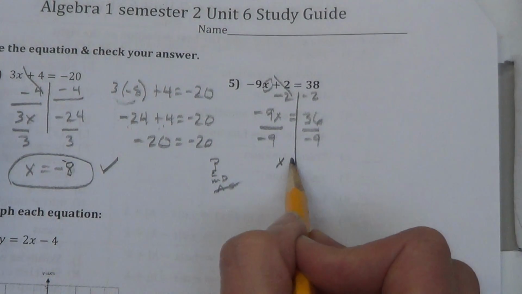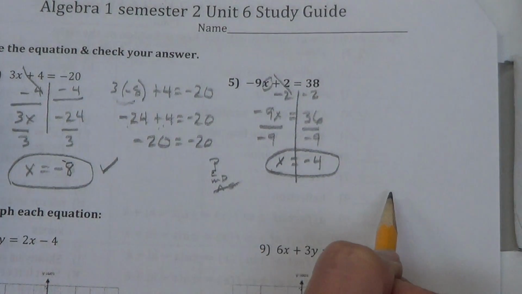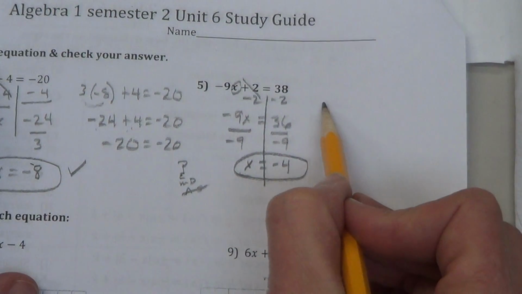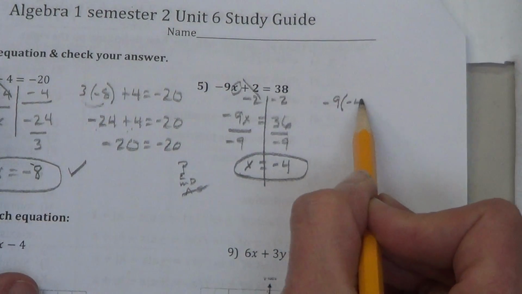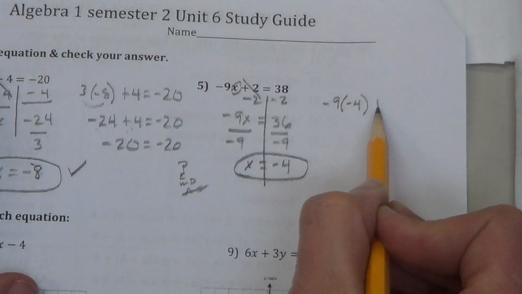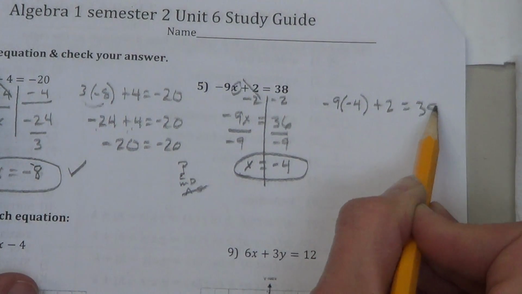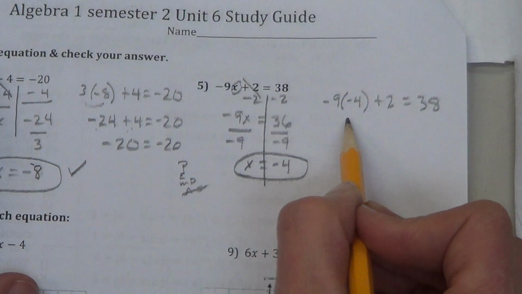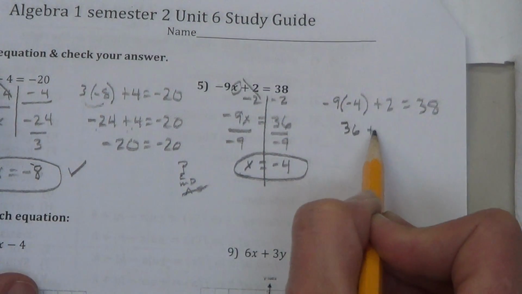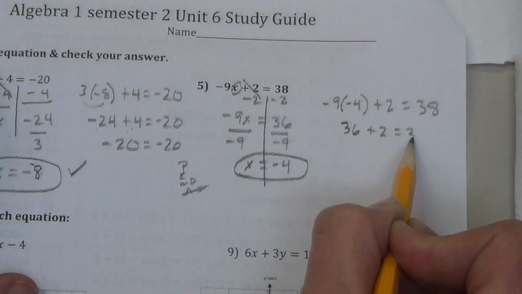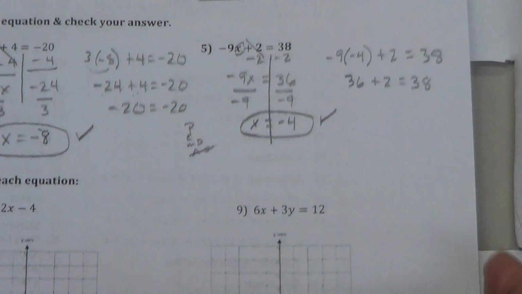X equals negative 4. Now to check it, negative 9 times negative 4, plug it in for the x, plus 2 equals 38. Negative 9 times negative 4 is positive 36, plus 2 equals 38. 38 equals 38, so it checks.